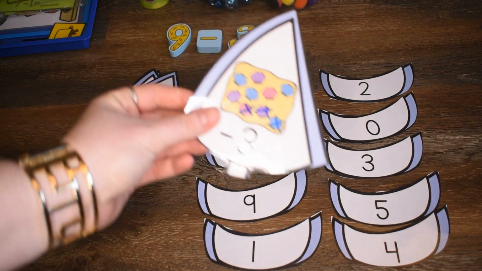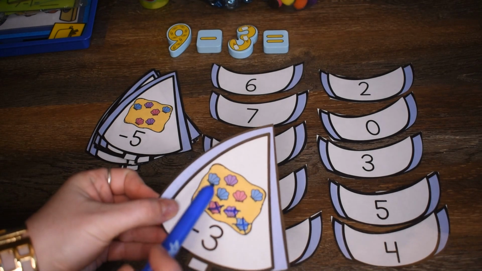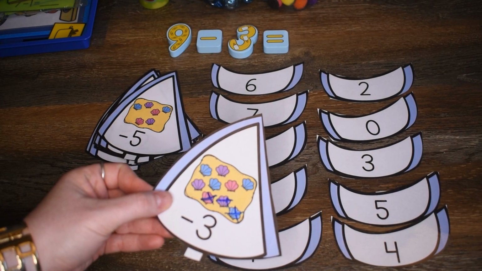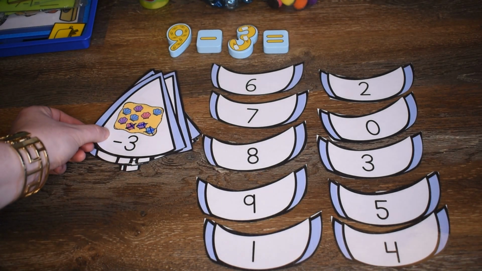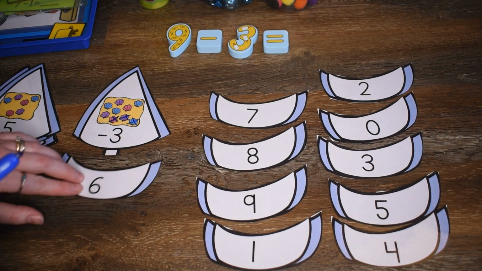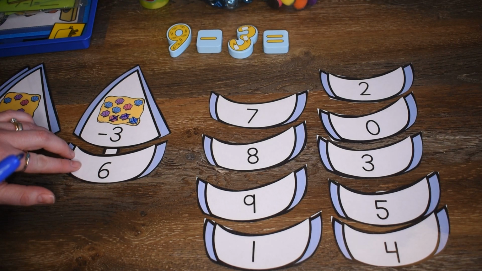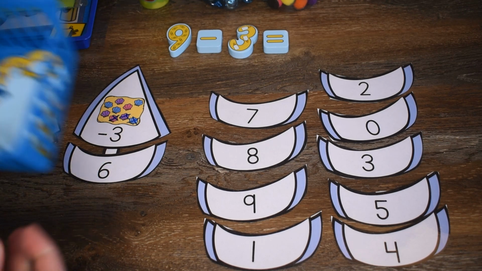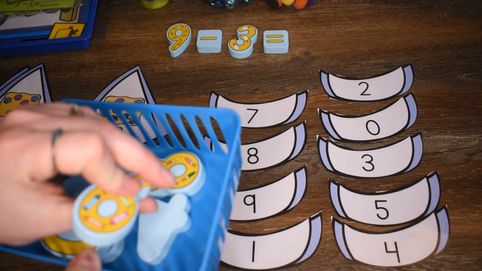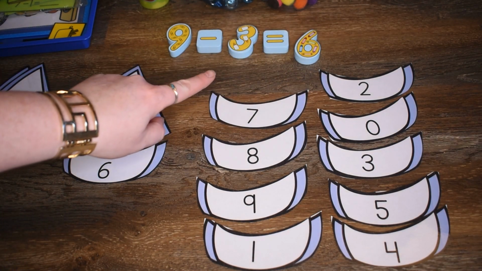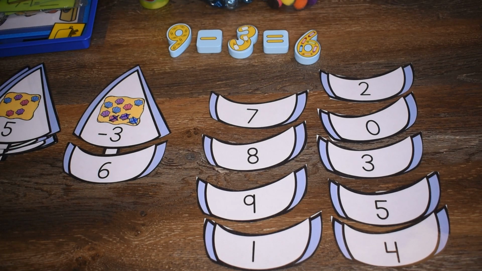How many are left? So now we are going to count. We have 1, 2, 3, 4, 5, 6. 6 are left. So 9 minus 3 equals 6. And we are going to make our sailboat. Look at that, okay? So 9 minus 3 equals 6, and then the last thing we can do is use our numbers here and make our number sentence. So our number sentence is 9 minus 3 equals 6, if you guys could see that up there.